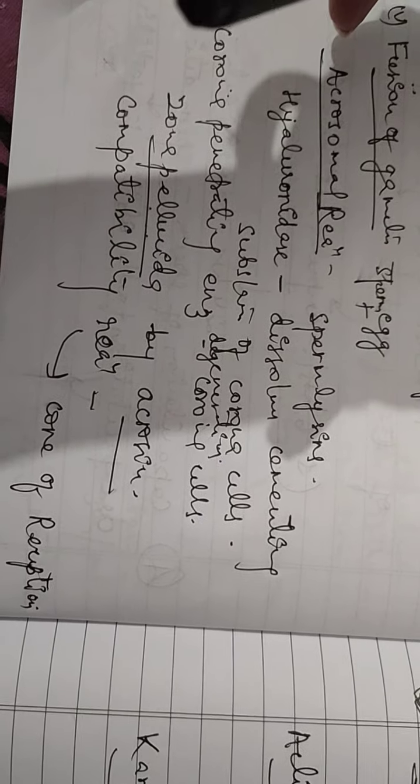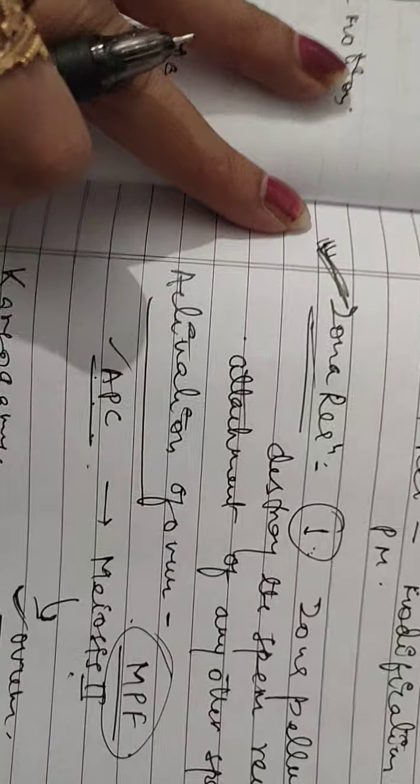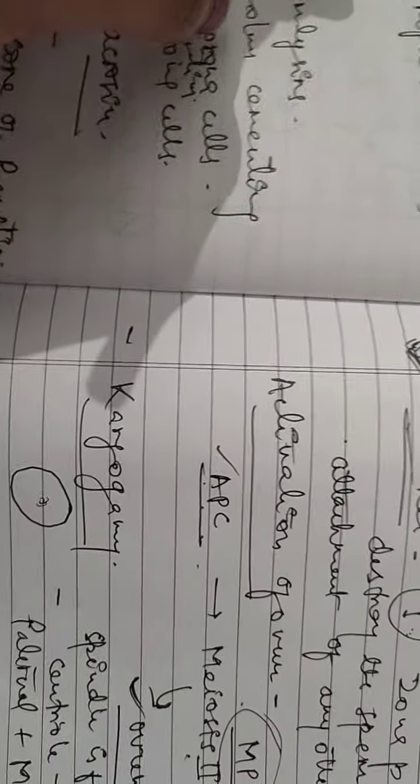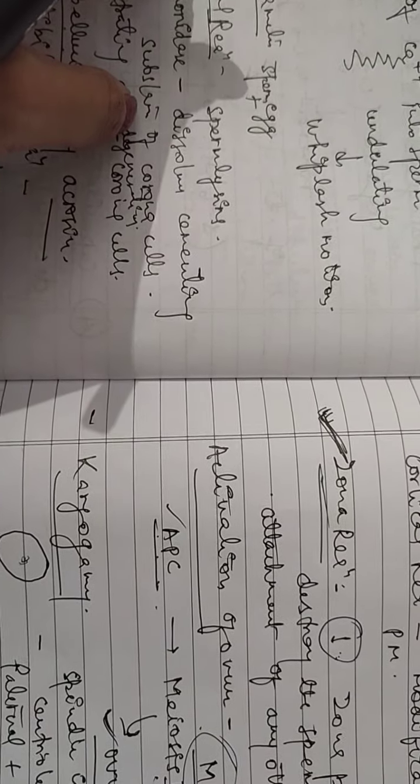This also has so many phases: acrosomal reaction and sperm entry, zona reaction, and activation of the ovum, and the last one is karyogamy. So this is all about fertilization.